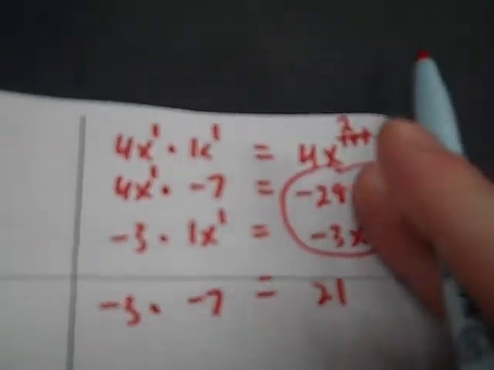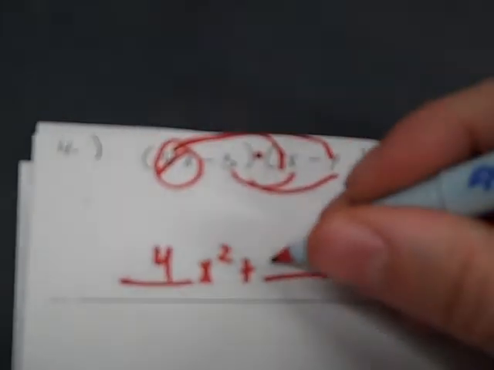Now, 2 of the powers of the x ended up identical, 1 and 1. So those are like terms. So we need to draw our spaces. So x to the second is the highest, followed by x to the first, which is the same as x, and then the constant. So for x to the second, we got 4. For x, you add these, so negative 28 plus negative 3. And negative 31 is my coefficient for x. And then we have 21.